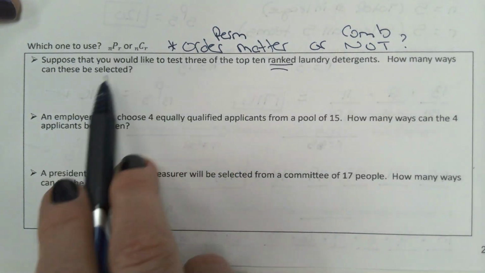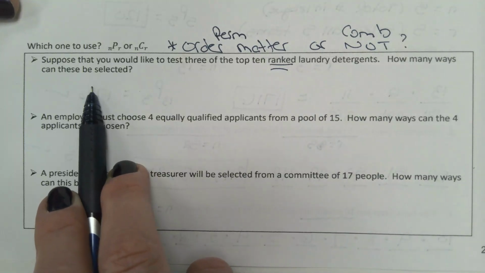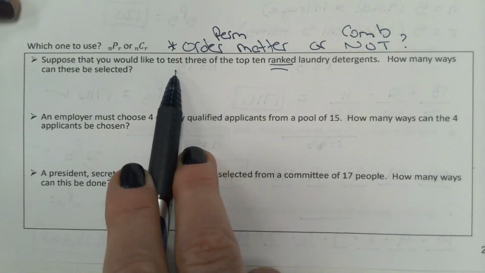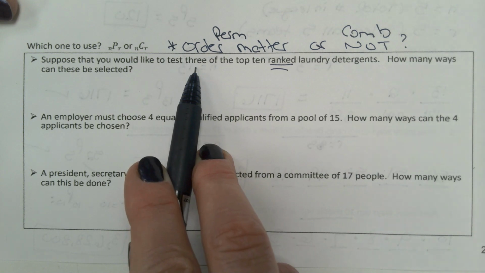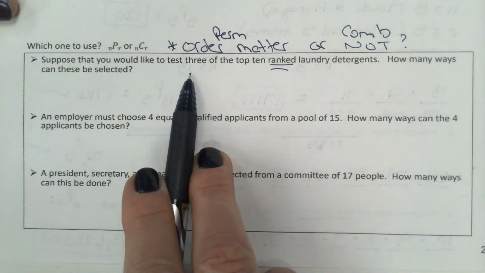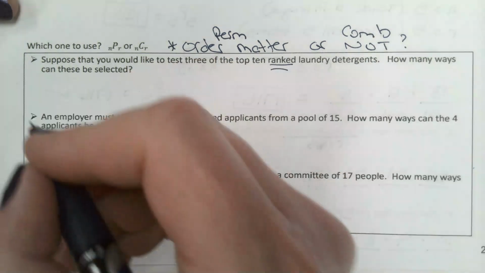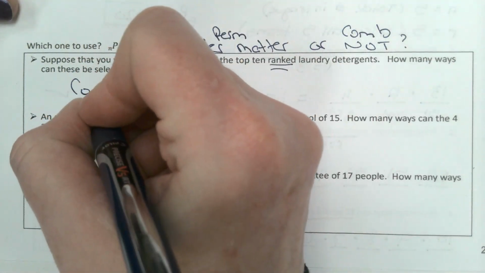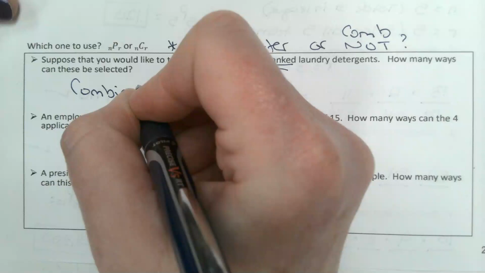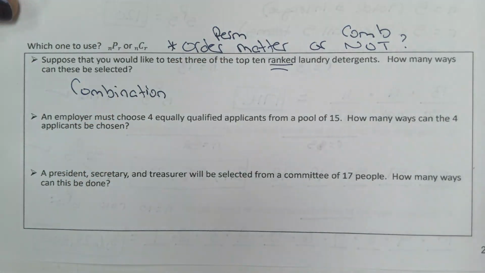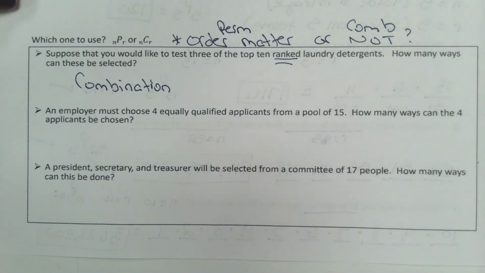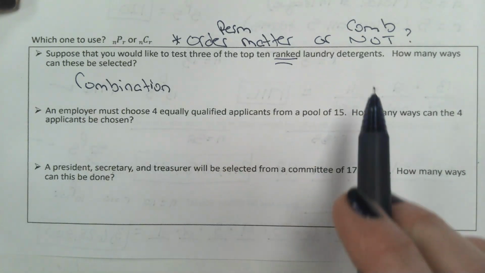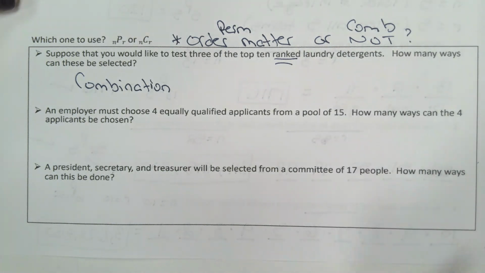A coworker suggested, well, you're just going to test 3 of them. Does it really matter if you choose Tide first or Cheer first? And it's like, well, that is a really good point. So now I'm led to believe this is probably actually a combination problem. I am certain that this question is not going to appear on the test because I think it is vague and it is open to debate and interpretation.